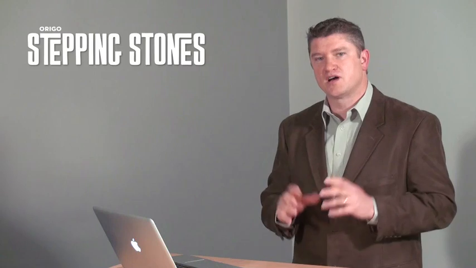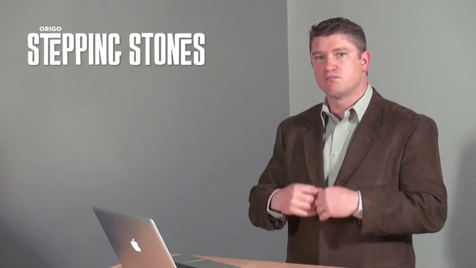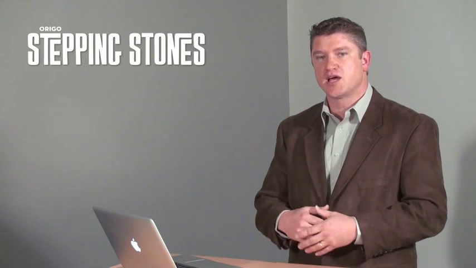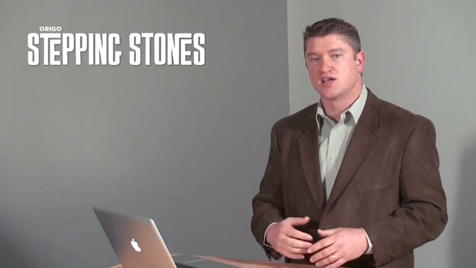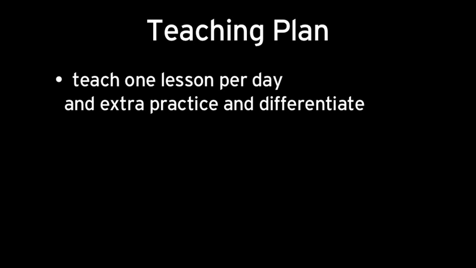Remember, there's no hard and fast rule of where you fit those small group activities. It's just important that you model the language first, and that's why you teach the whole class lesson and then follow up with the small group activities. For planning purposes, let's suppose you teach 1 lesson per day, and during that day you endeavour to give students the extra practice they need, either in class or as homework, and you also differentiate your instruction on those days.